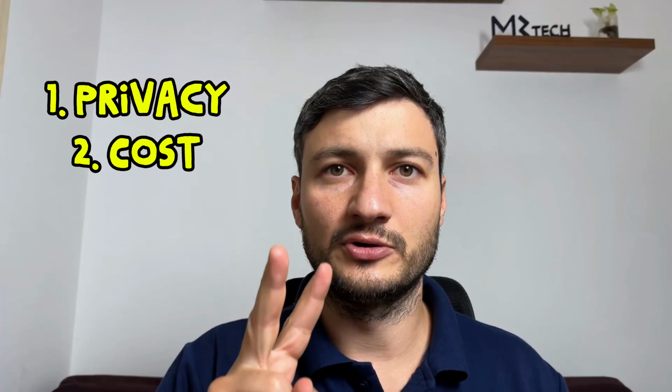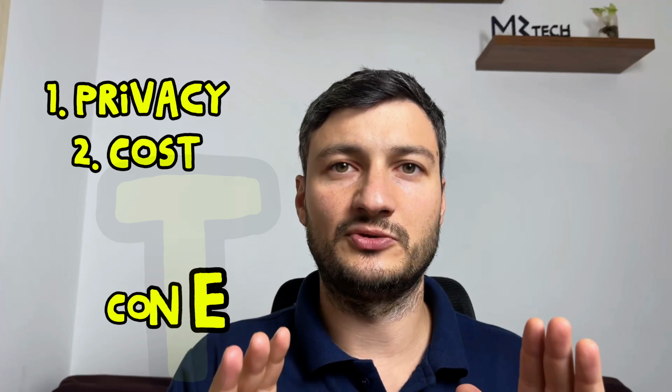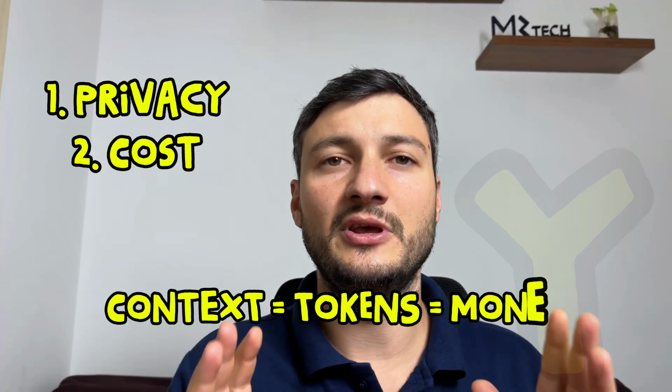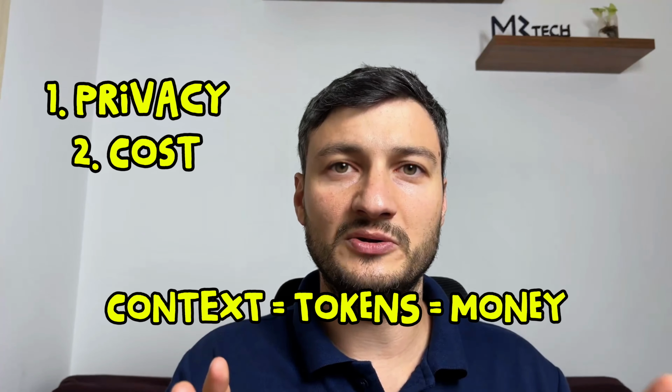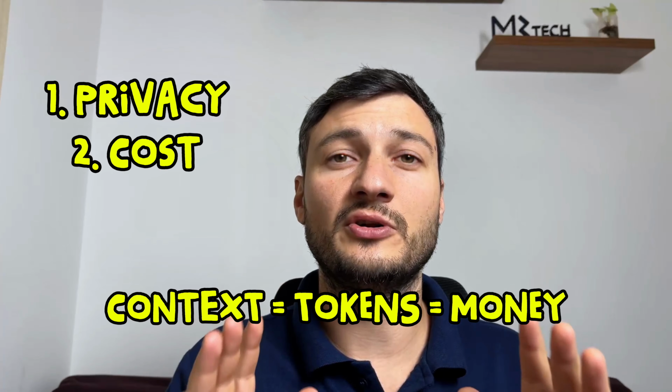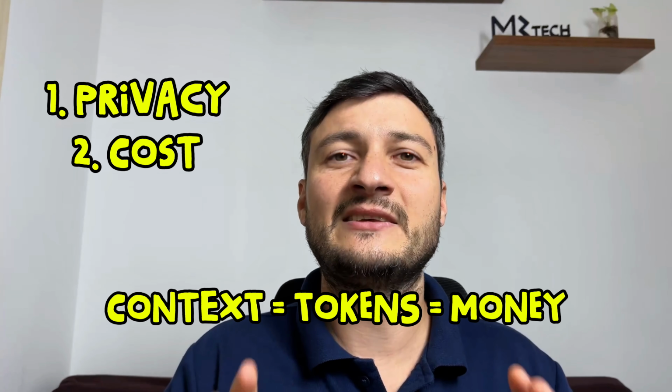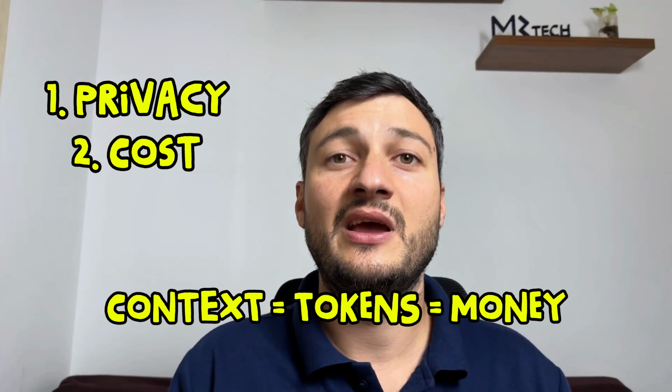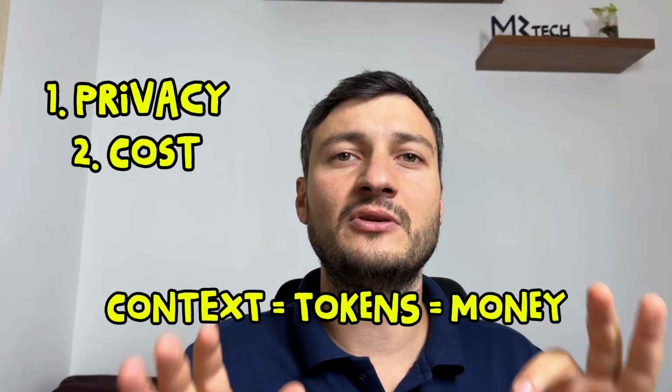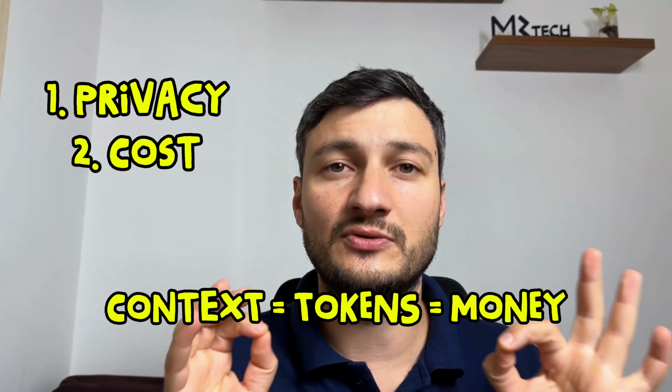Second, cost. Context window equals tokens equals money. Bigger context, more tokens on every single call. That's a direct ongoing cost. And this scales with every run of your workflow, not just one.